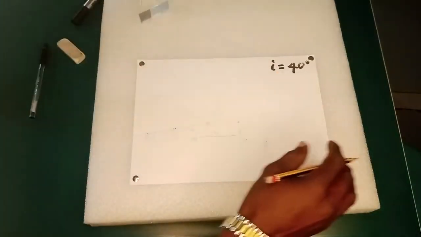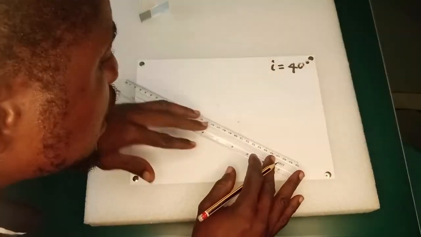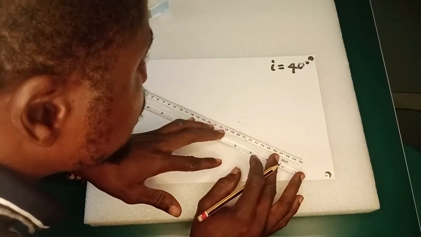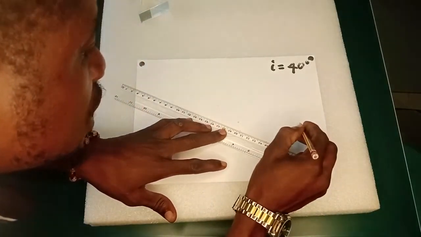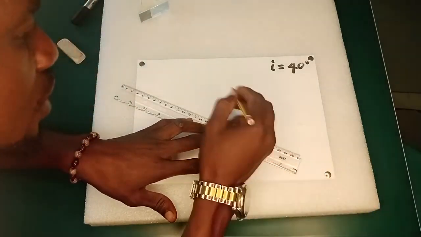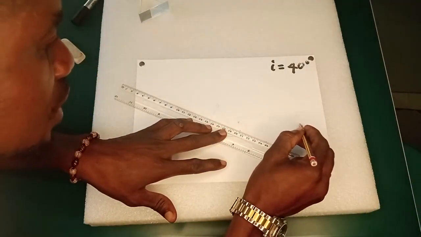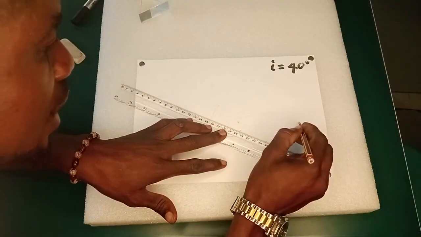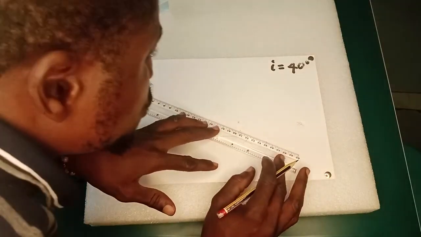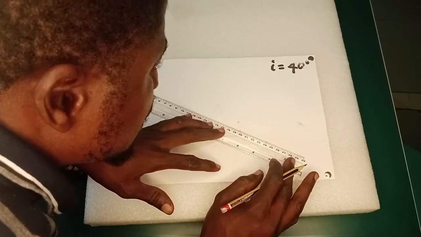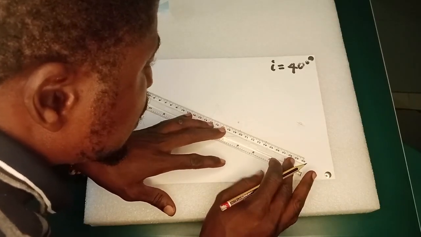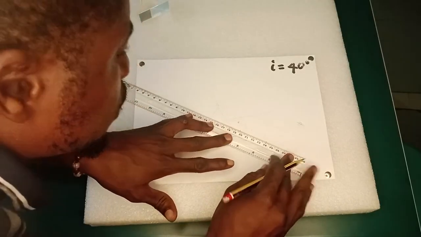And then join these two lines. The straight line must pass through it like this, not at the edge. So you join it like this. Good.